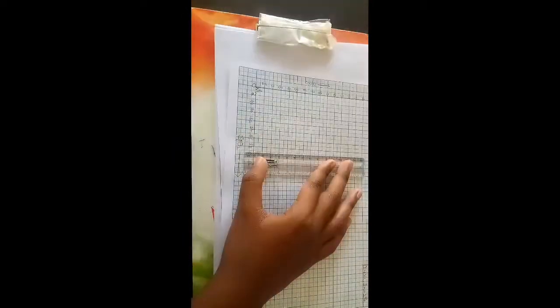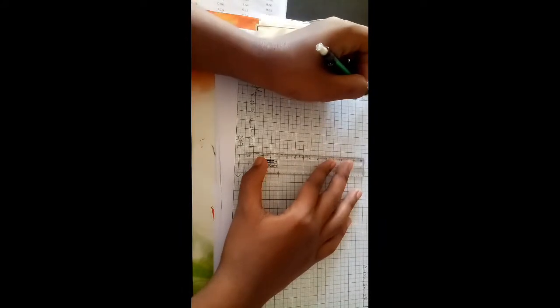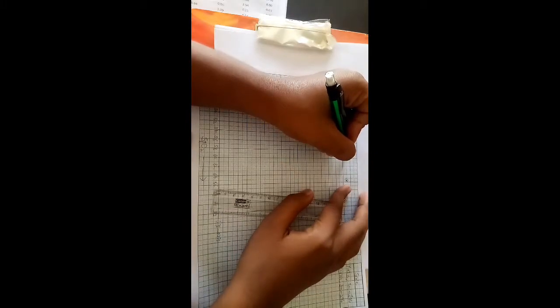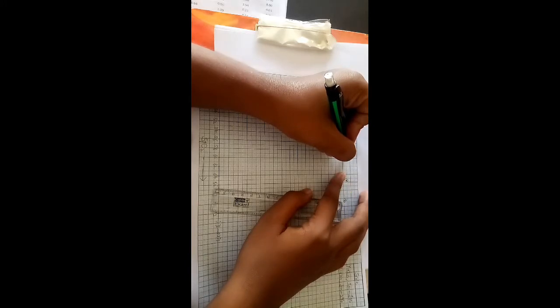15.53. So this center is 15.5, just above which will be 15.3. This 15.5 comes here, and 15.53 will be just a little bit above this. So we want only the first row here. I have made this circle, this point, also.